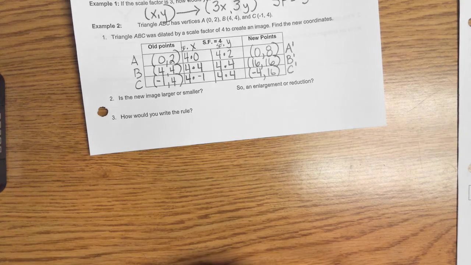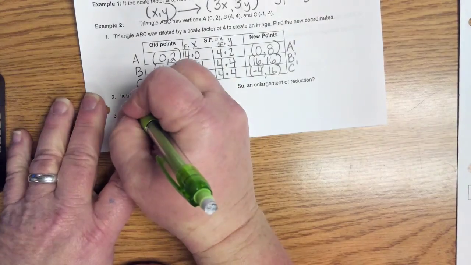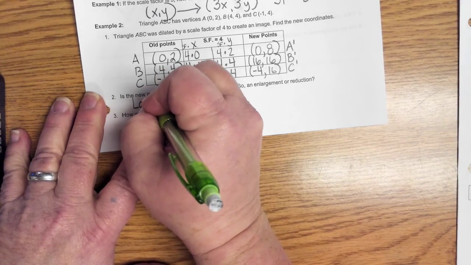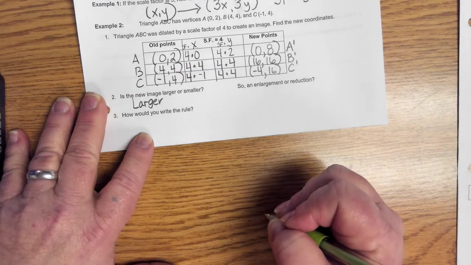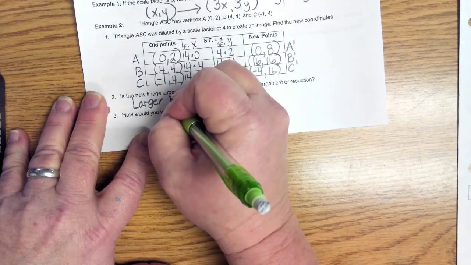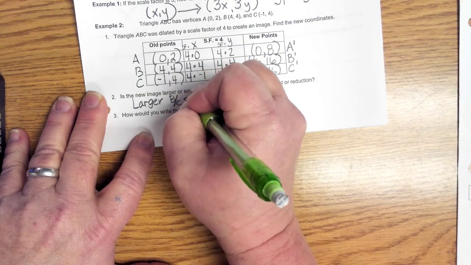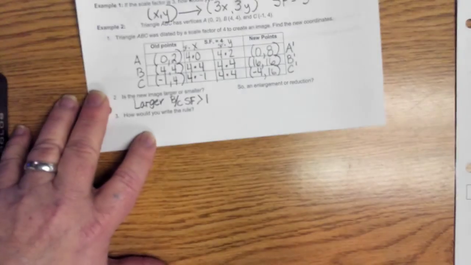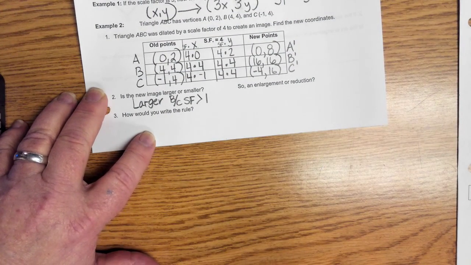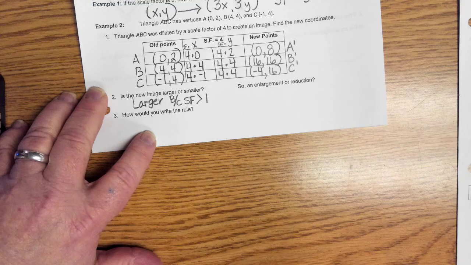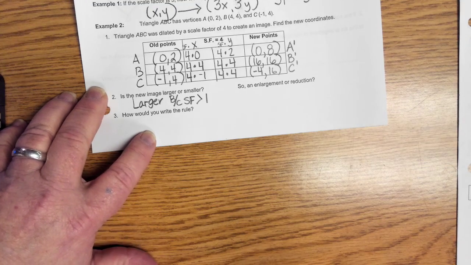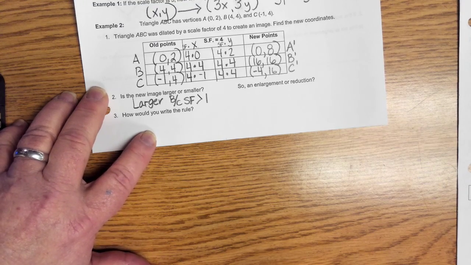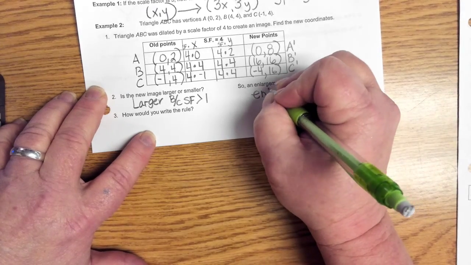Is the new image larger or smaller? Larger. Why is it larger? Because the scale factor was what? Greater than 1. That's correct. Our scale factor was 4. So is that an enlargement or a reduction? Enlargement.